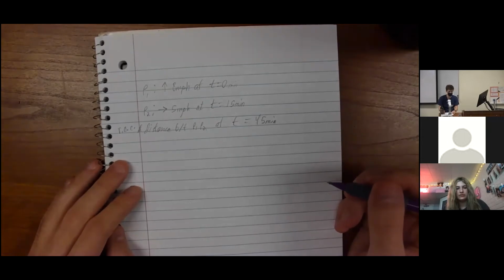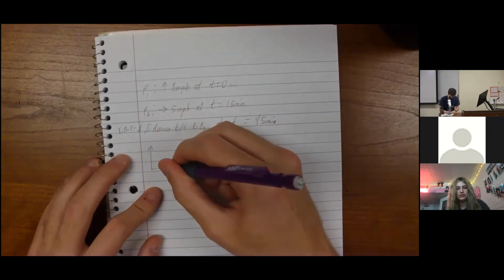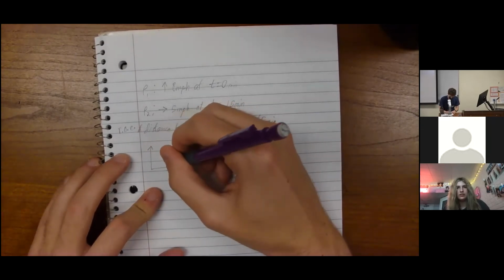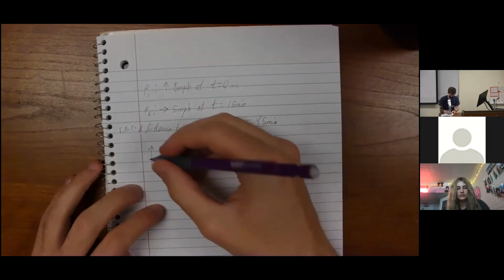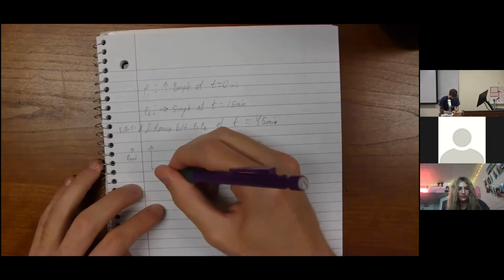Pythagorean theorem. Yeah. So you can model this like a triangle, right? This is your 8 miles per hour, this is your 5.